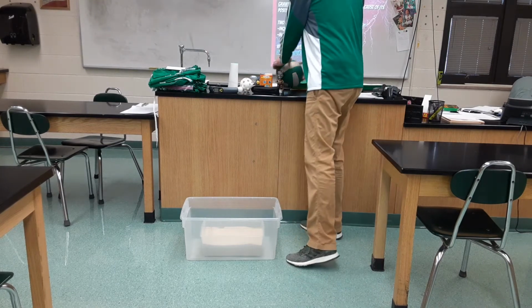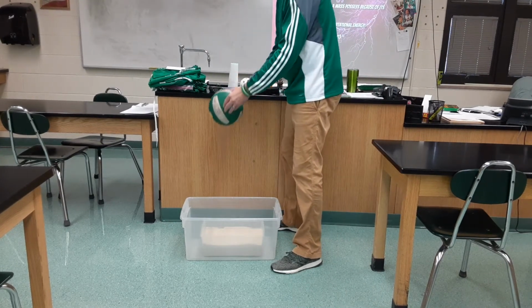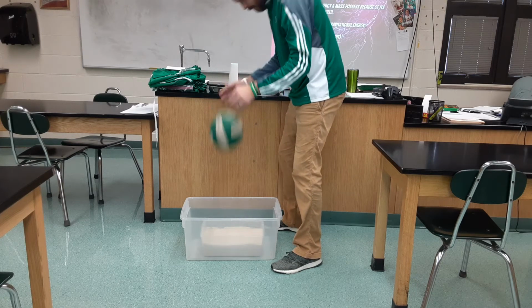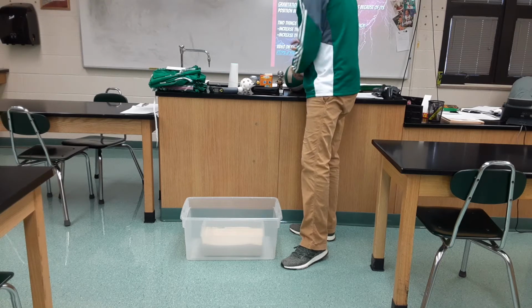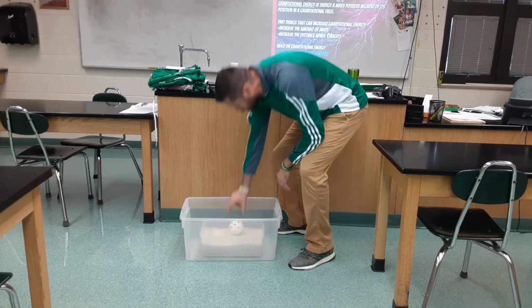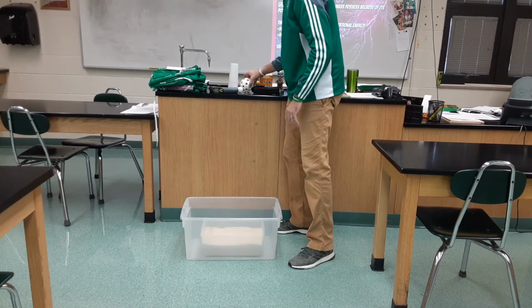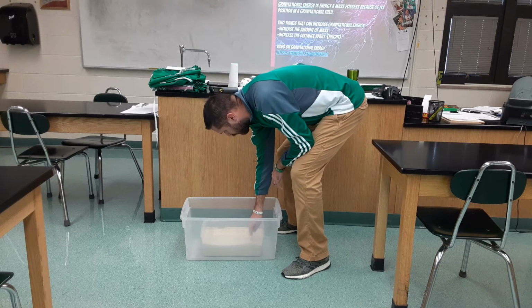I'm going to do the volleyball here. Volleyball's going to bounce, so I got to try and catch it. All right, so I'm going to drop it from the same height. And just for comparison, I'm going to go ahead and drop the wiffle ball again. So I'm going to go ahead and draw the circles around so when we come around here we can compare.